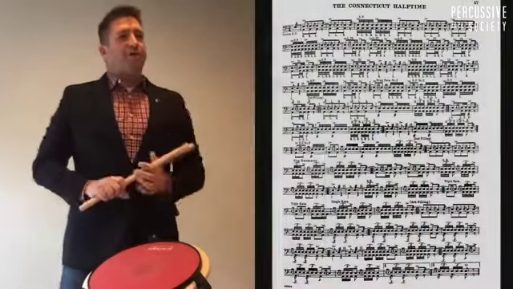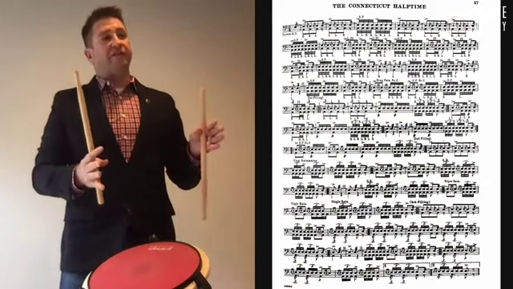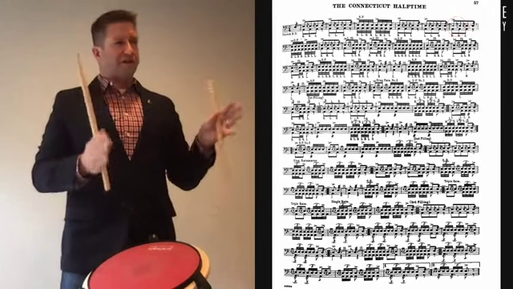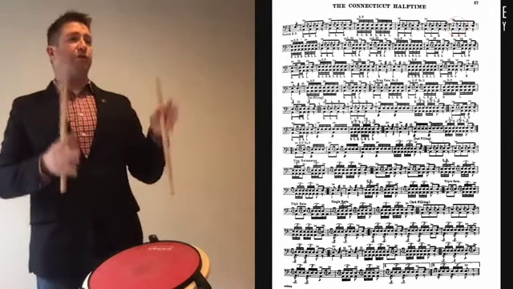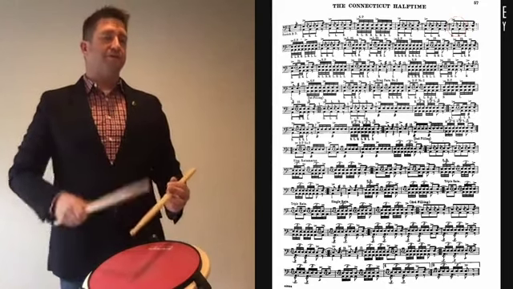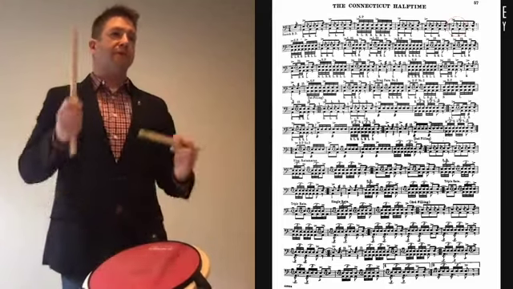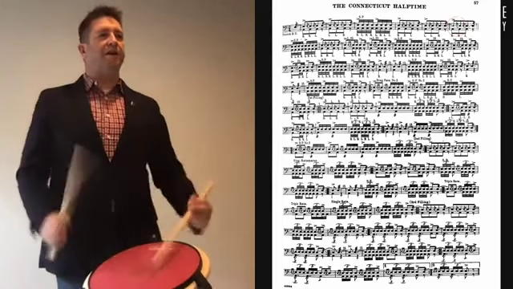So we're going to go to the 15-stroke roll, and we're going to try to play it as exact as possible as a 7-lit with the diddle interpretation. We're just going to play the 7-stroke roll into the 2 15s with an 8th note pickup. 1, 2, ready, and.